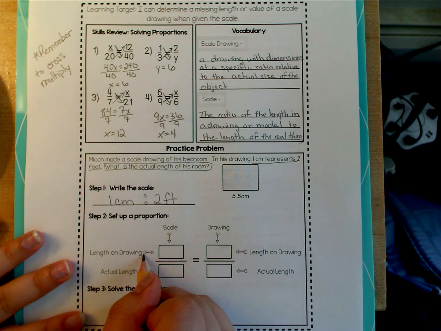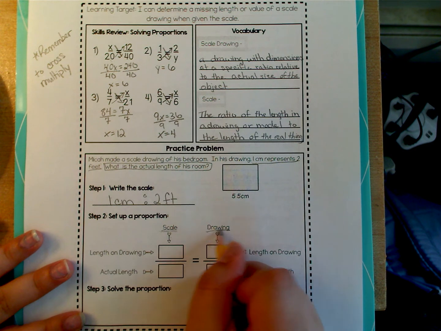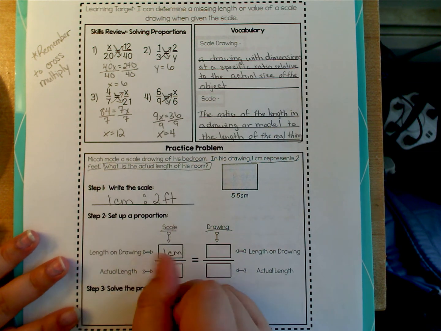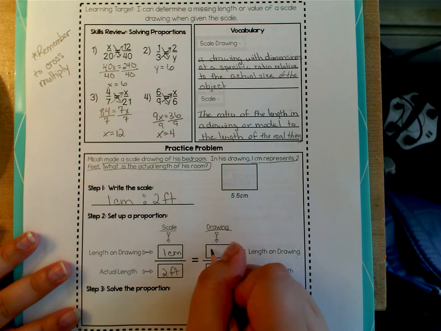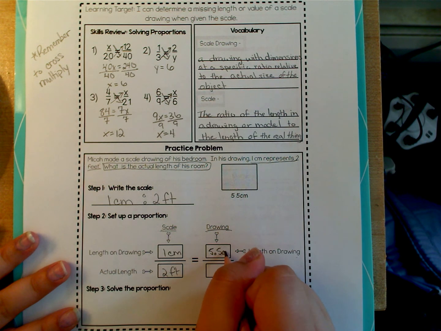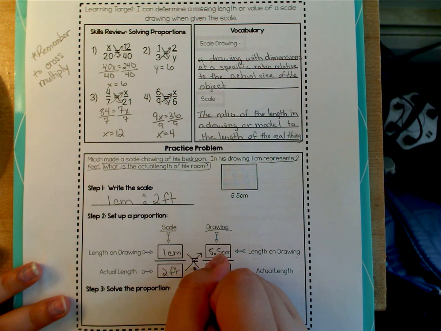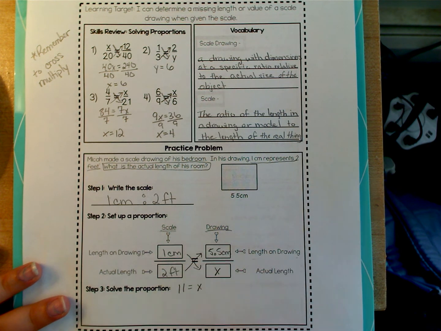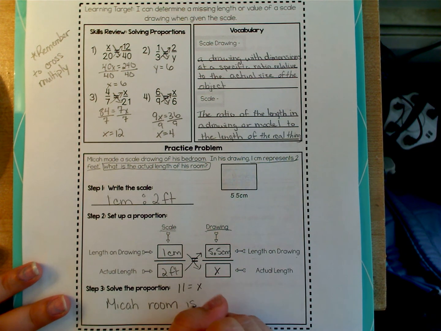So we're going to be looking at the length on the drawing as the scale side. So this is the scale side, this is the drawing side. So the length on the drawing is 1 centimeter to the actual length of 2 feet. The length on our drawing is 5.5 centimeters, and we're trying to find the actual length. So we're going to cross multiply. 2 times 5.5 is 11, and 11 equals x. So then Micah's room is 11 feet long.